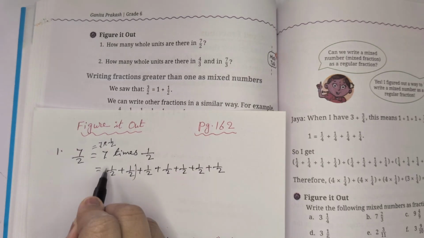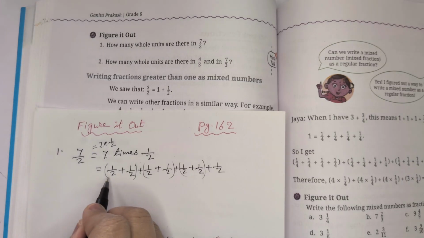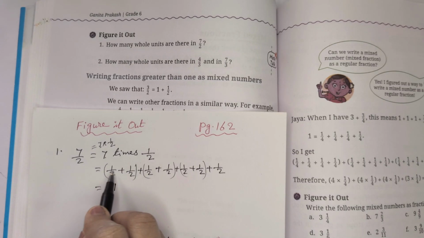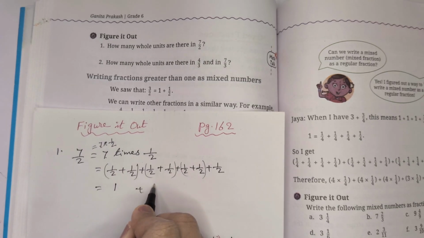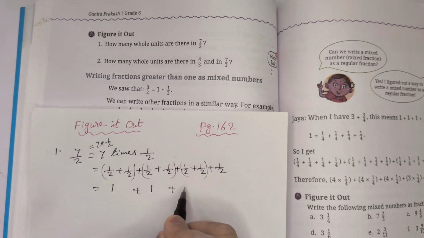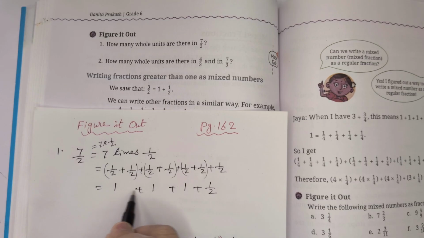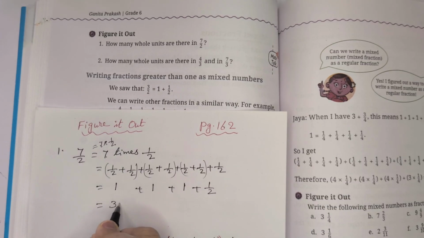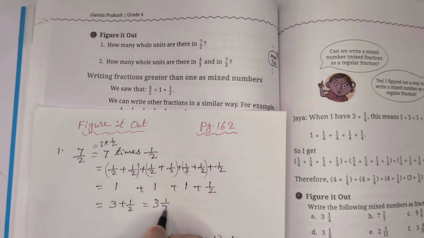After that we can group that 1 by 2 in one group. So 1 by 2 plus 1 by 2, we know that is 1. Or if we are adding the fractions, 1 plus 1 is 2, with the same denominator it will come 2 by 2. That is 1. This also 1. Or half plus half is 1. And this 1 by 2 is left there. Now we are getting 3 plus 1 by 2, which is equal to 3 and a half.